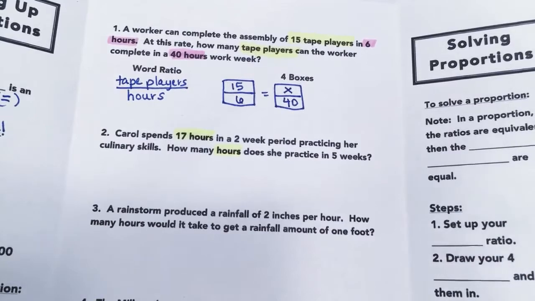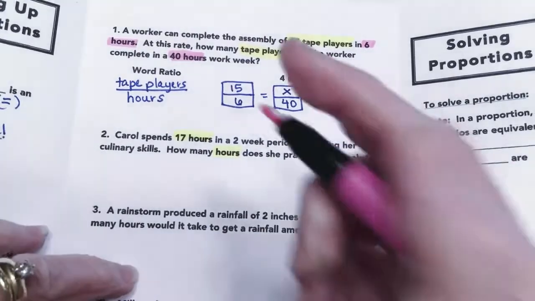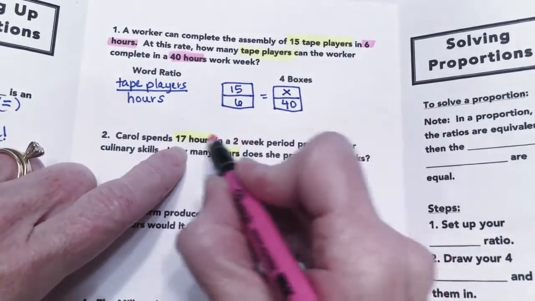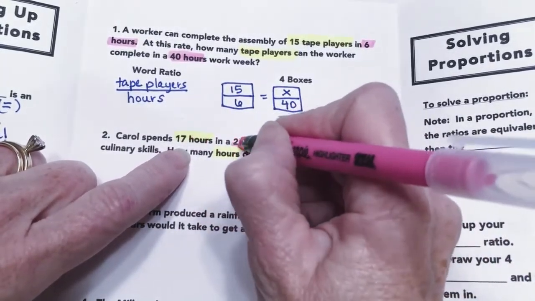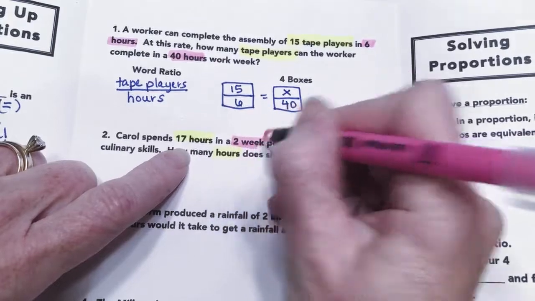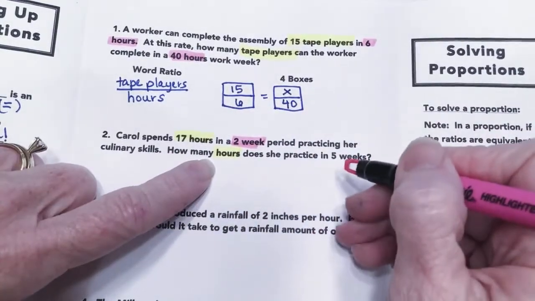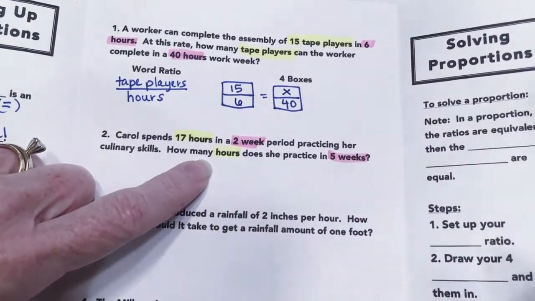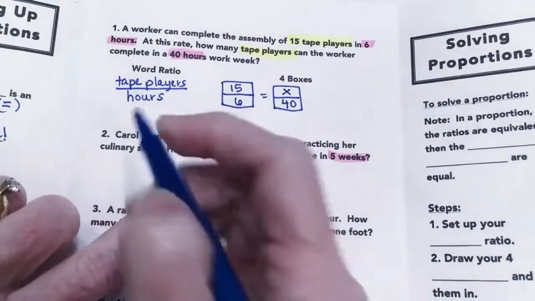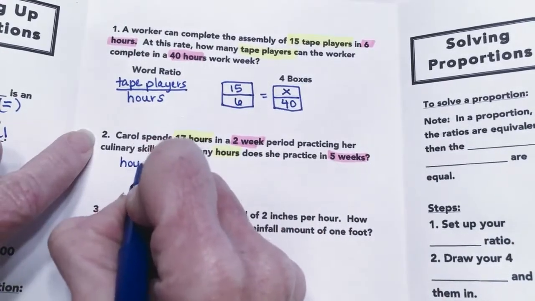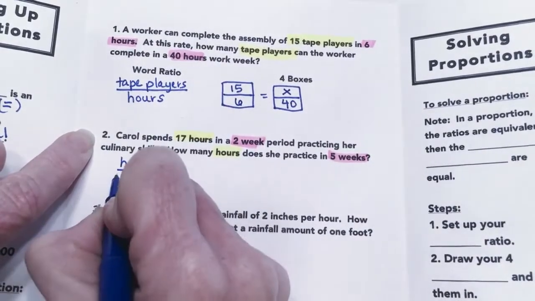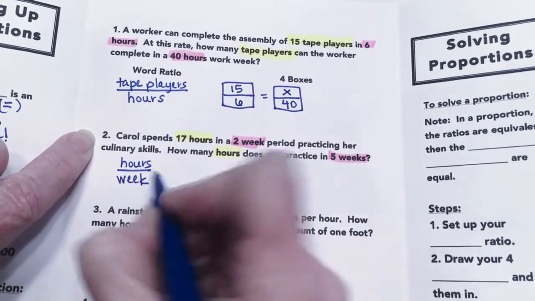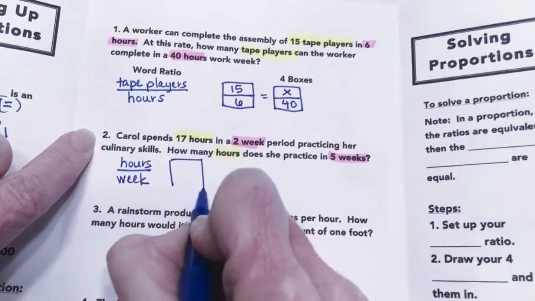So I know one of my words is going to be hours. What's my second word? Well, usually the ratio is written pretty close together. So 17 hours to what? In a 2-week period. So 2 weeks. And then how many hours does she practice in 5 weeks? So that's weeks, repeated right there. So I'm going to use hours and weeks as my word ratio. And I do want you to write this down. And then you're going to draw your 4 boxes. That's step 2.